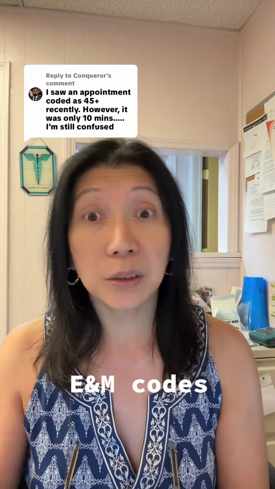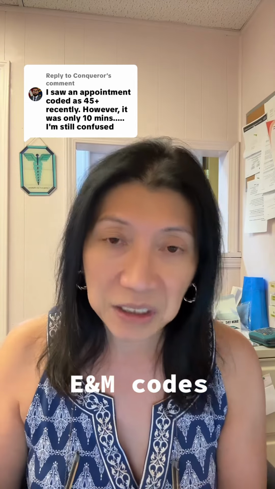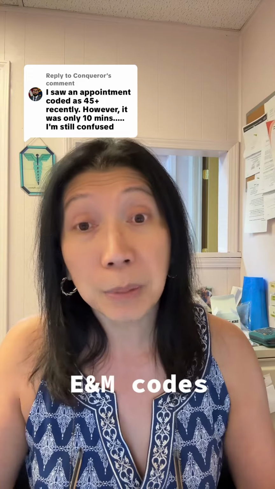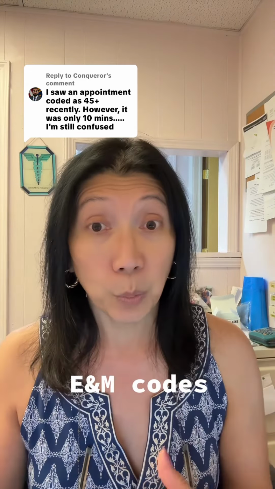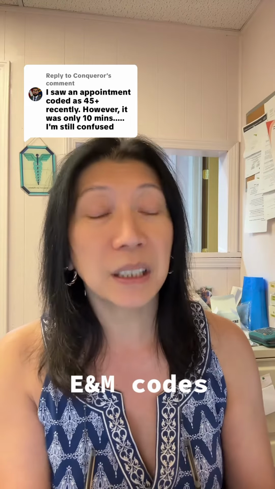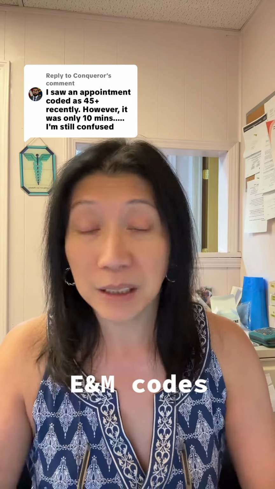So if someone has one stable condition, one test is ordered, no medications, no procedures are done, then that is probably a 99213. If someone has 2 or 3 medical issues and a bunch of tests are done and medication is prescribed, then that could be a 99214.